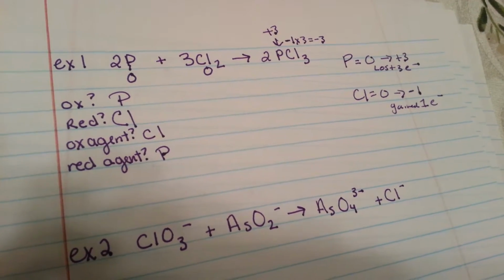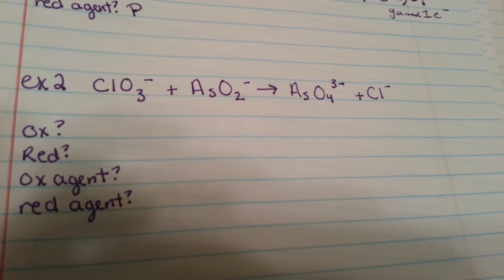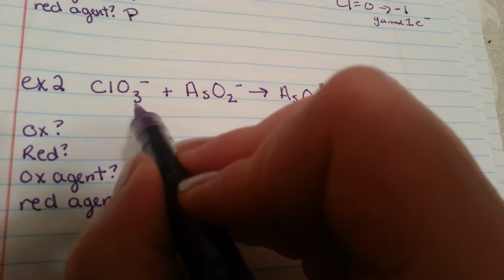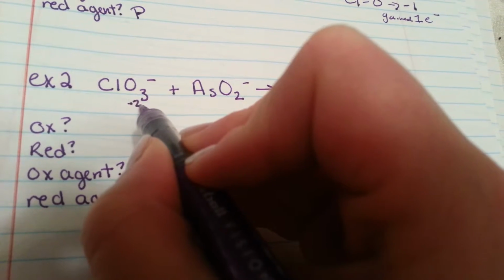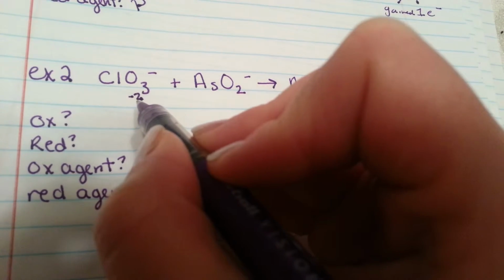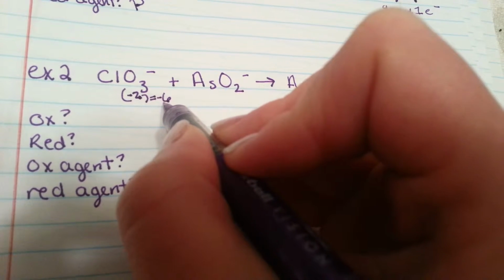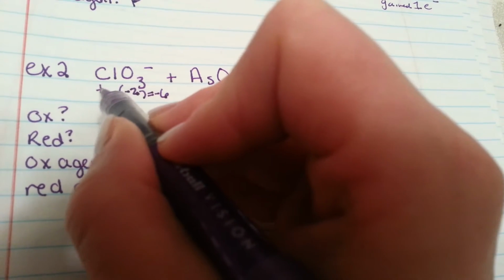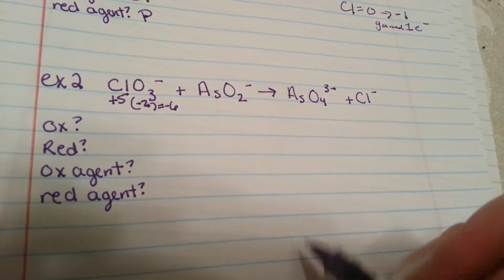Vocabulary, vocabulary, vocabulary. So if we look at the second example, we start by assigning our oxidation numbers. So in this case, each oxygen is a negative 2, because oxygen is more electronegative than chlorine. It's higher up. And this is really 3 of those. That's really a total of negative 6. So if this is negative 6 and has the overall negative 1, then this chlorine must be a positive 5. Because positive 5 plus negative 6 is negative 1, which is the overall charge on that species.